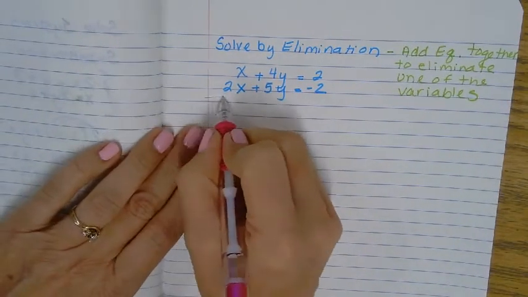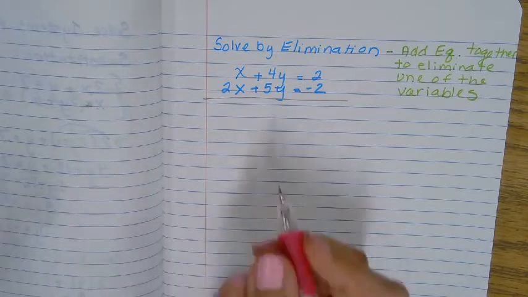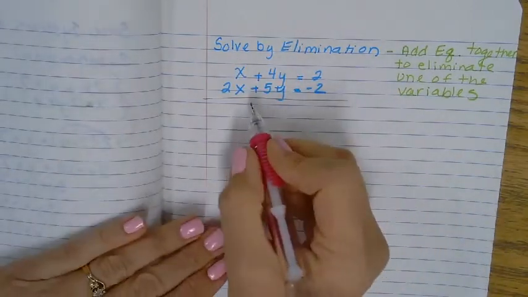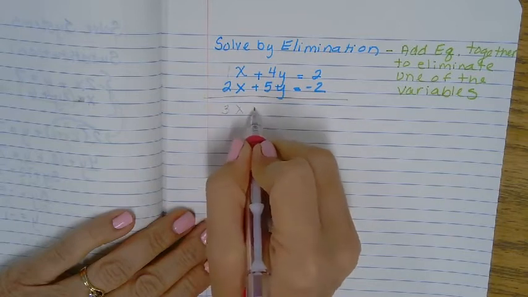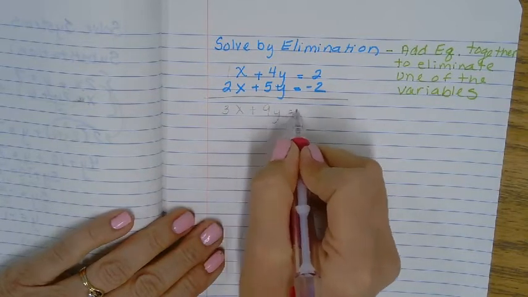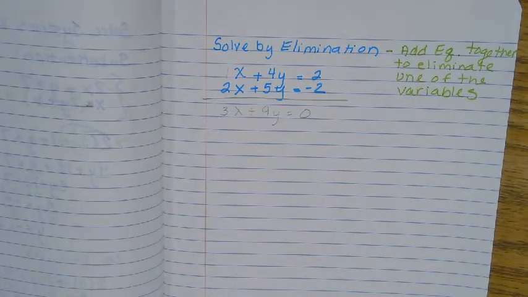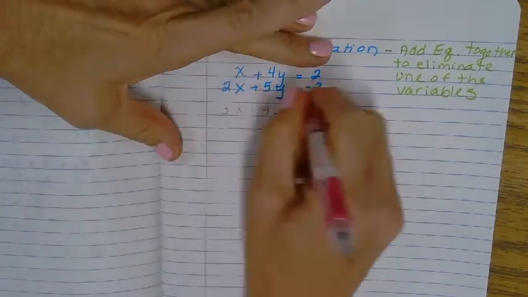So don't write this down yet. Just watch me. Don't write it down. There's a reason I'm in pencil. I'm going to erase it. So if I just add these together, because there's a 1 here, I get 3x plus 9y equals 0. Right? Did one of my variables eliminate? No. They're both still there. So sometimes your first step can be just to add these together like this, but not in this case.